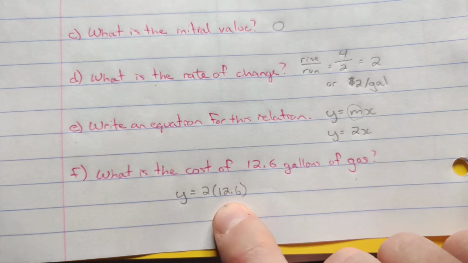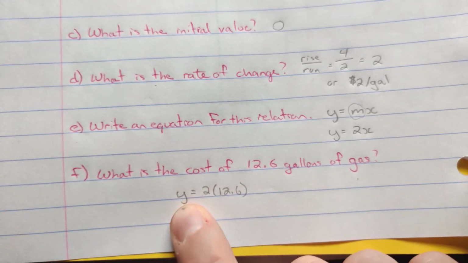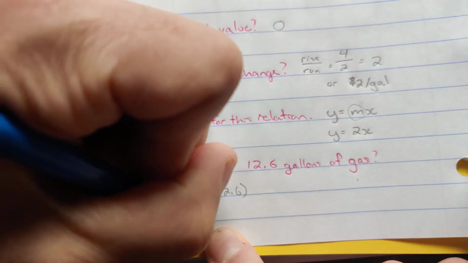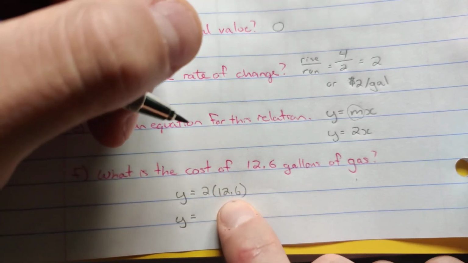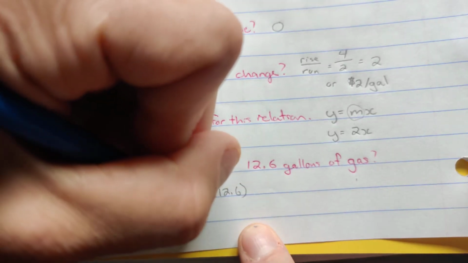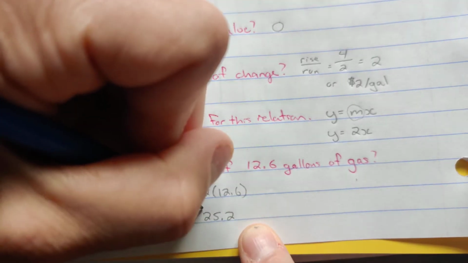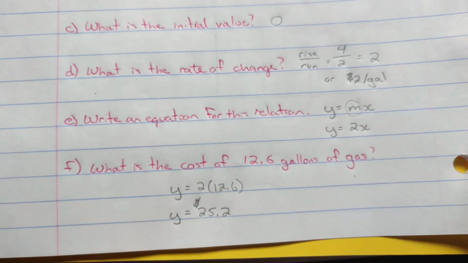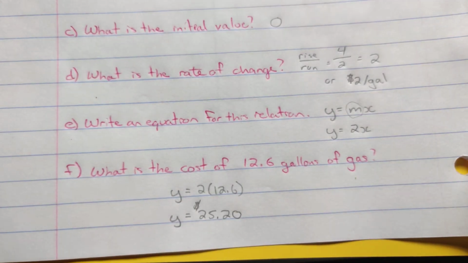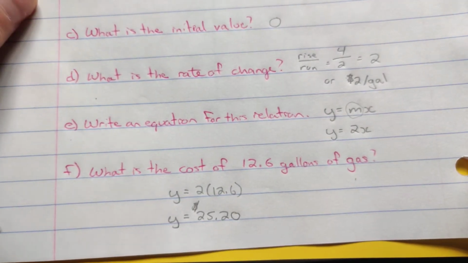So we replaced x with that. This will tell us our cost. Our cost equals 2 times 12.6, which is going to give us 25.2. So the cost is $25.20 because it is a dollar value.